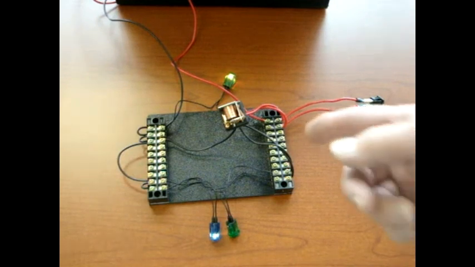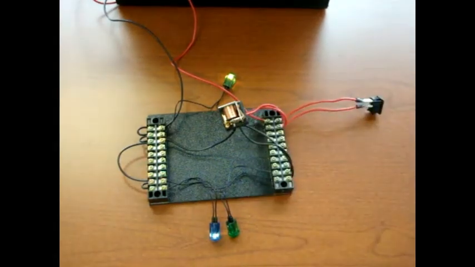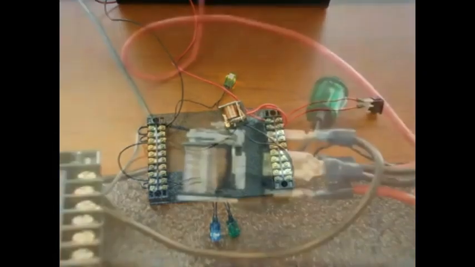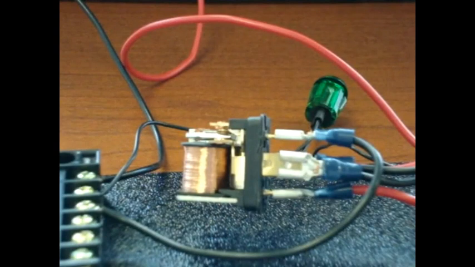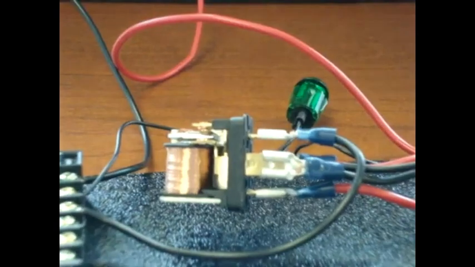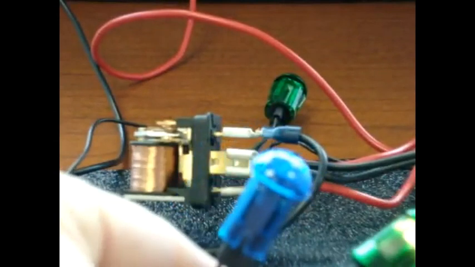But let's zoom in on this so you can see it working. I'll zoom in so you can see it a little better here. Okay, here we are zoomed in on our relay. The relay's off. Our indicator light is off. One light's on. See if I can get these there without covering things.